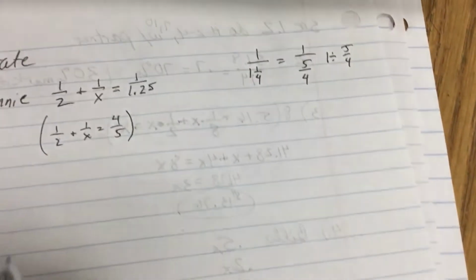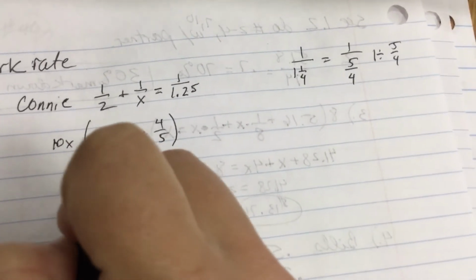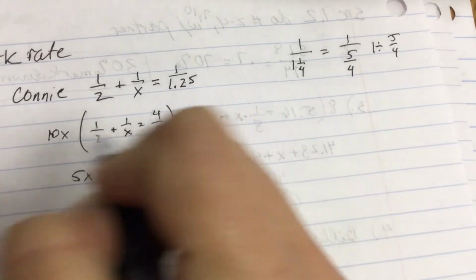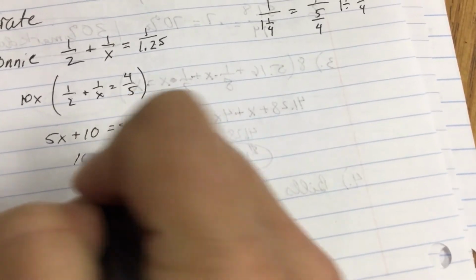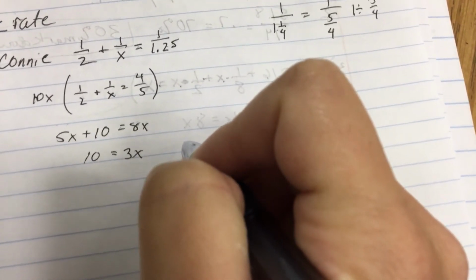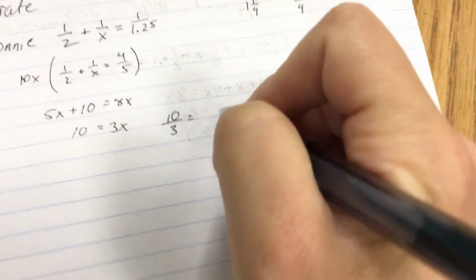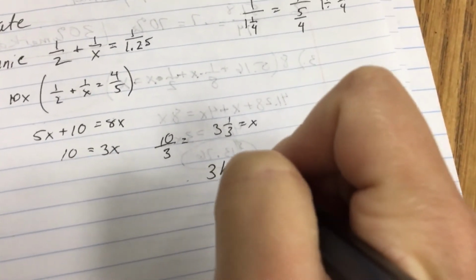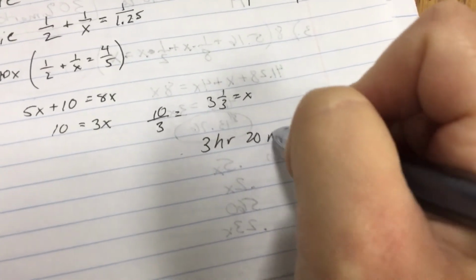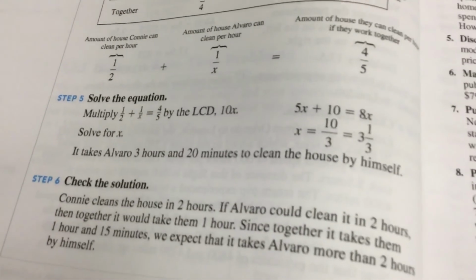I'm going to multiply this by my common denominator, 10x. So I get 5x plus 10 equals 2x times 4, which is 8x. 3x is 10. So apparently by himself, he takes 10 divided by 3, also known as 3 1/3 hours. So that would be 3 hours and 1/3 of an hour would be 20 minutes. 3 hours and 20 minutes. And look at that. I got it right.